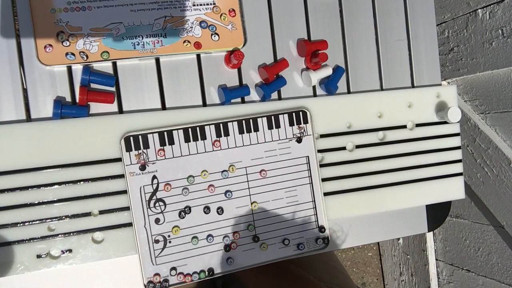So a couple of concepts here. You have to use the next alphabet letter to be a second or a third or a fourth or a fifth or a sixth. If you don't use the next alphabet letter, then it's an augmented this or a diminished that.